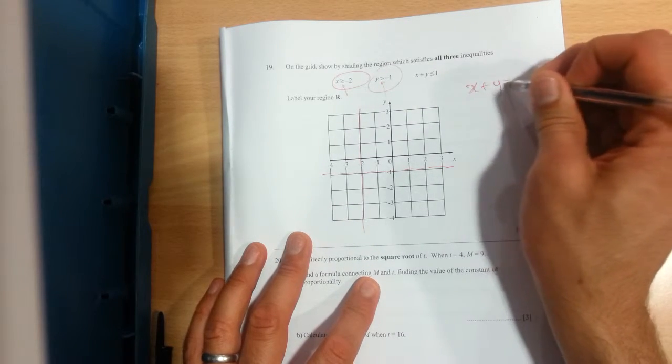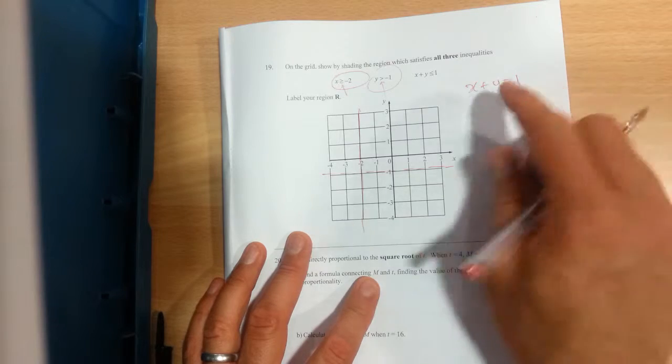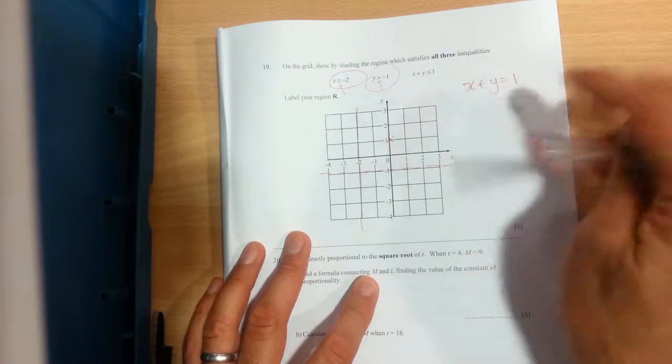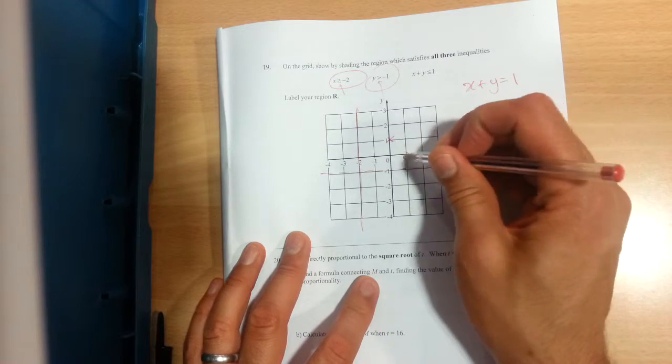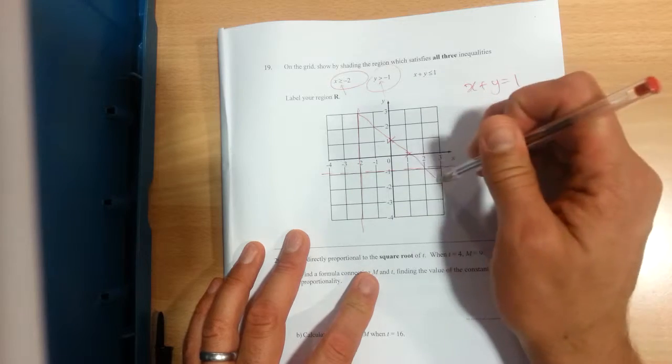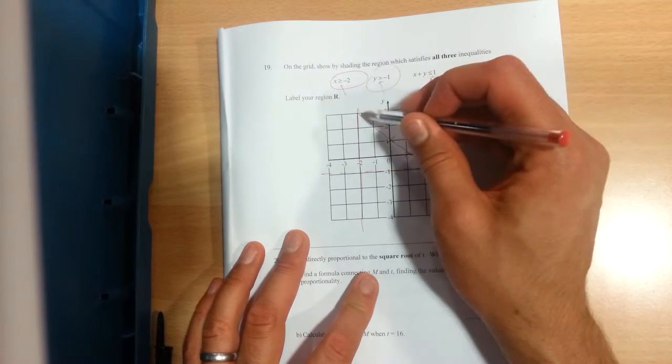If you want to work out what x plus y equals 1 is, you can do the cover-up method. When x is 0, y has to equal 1. And when y is 0, x equals 1, so it goes through those 2 points, which means it looks like this. Now we've got to work out which side of the line it is. Is it solid, by the way? Yes, it is, because it's got the equal sign.